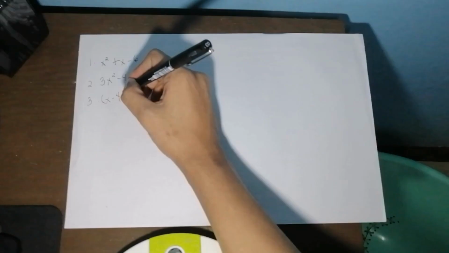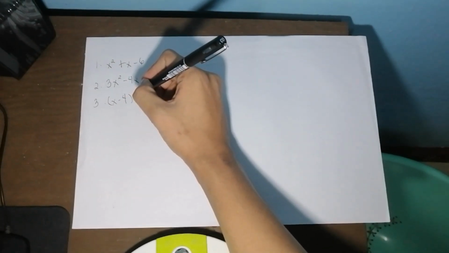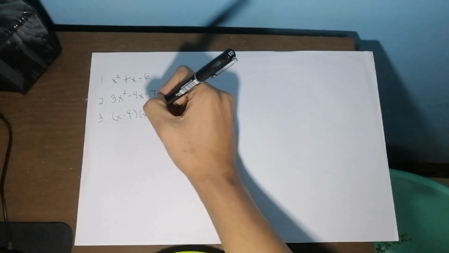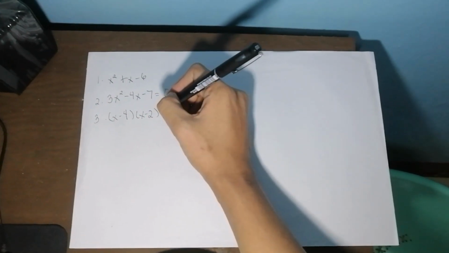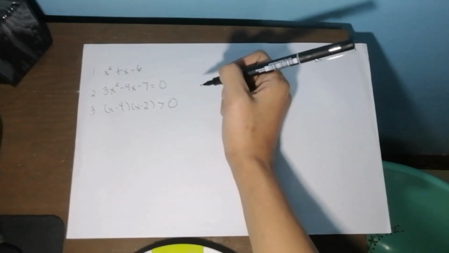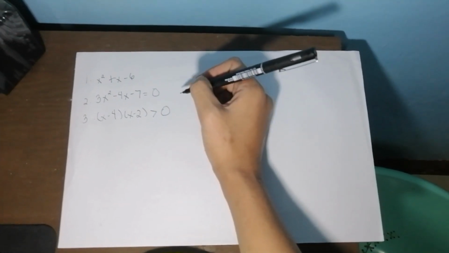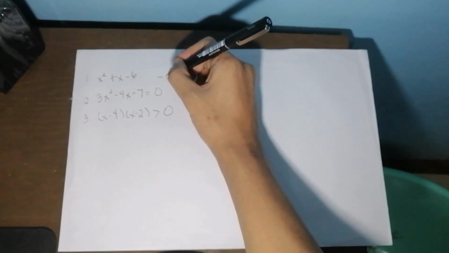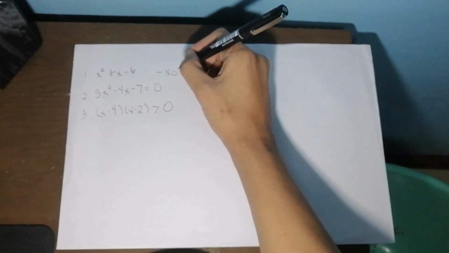And for number 3, we have x minus 4, x minus 2 is greater than 0, which we can see has a greater than sign, which leads into a quadratic inequality.